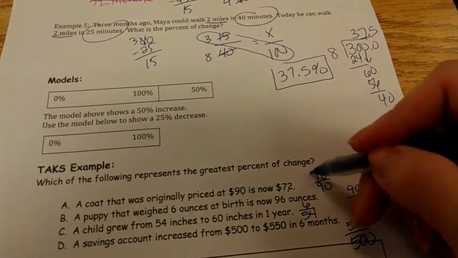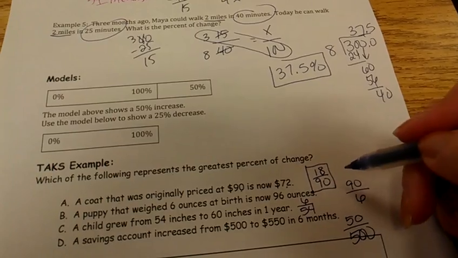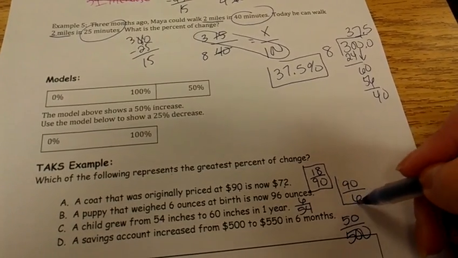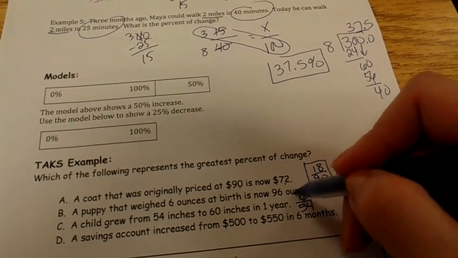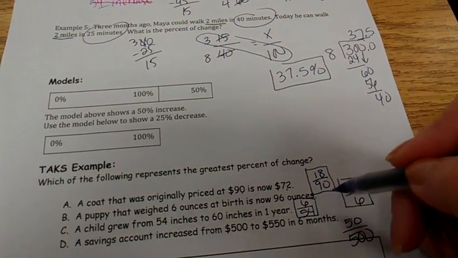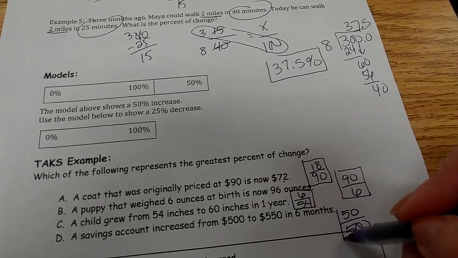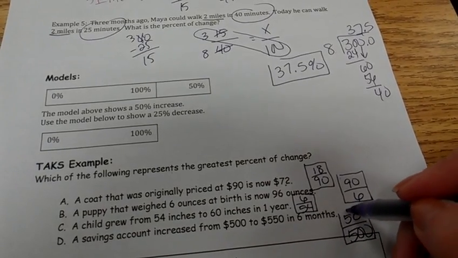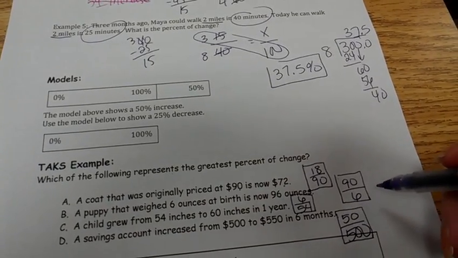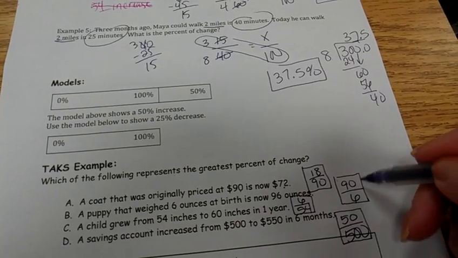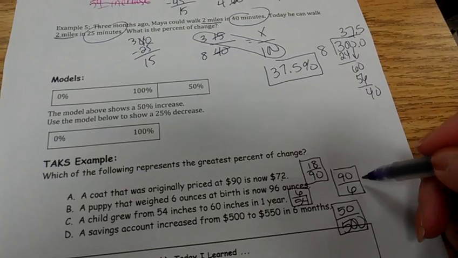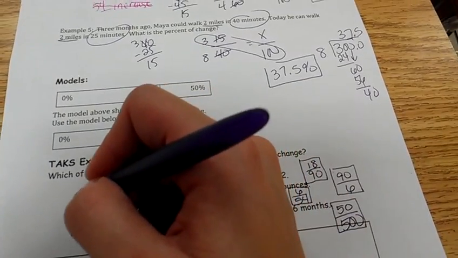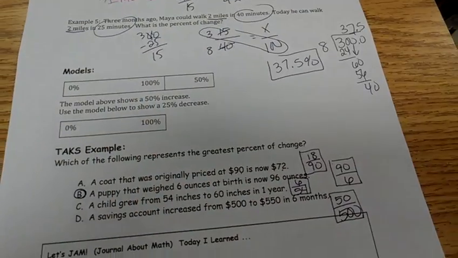Now take a look at these fractions. 18 over 90, that's a normal fraction. 90 over 6, that's a very improper fraction. 6 over 54, normal fraction. 50 over 500, normal fraction. There is only one that was an improper fraction, and we know that improper fractions are greater than 1. Greater than 1 is going to create our largest percent, so there's your answer right there.